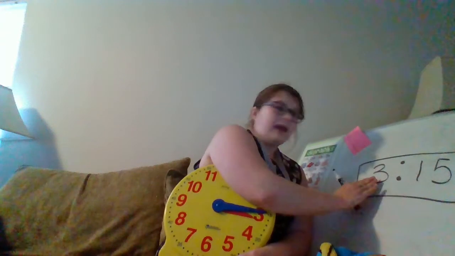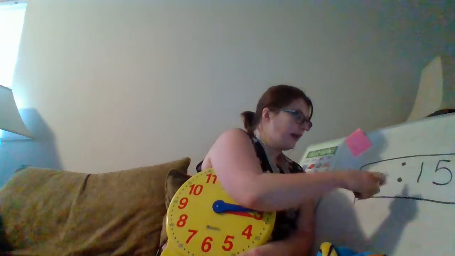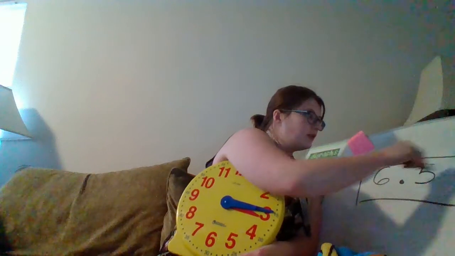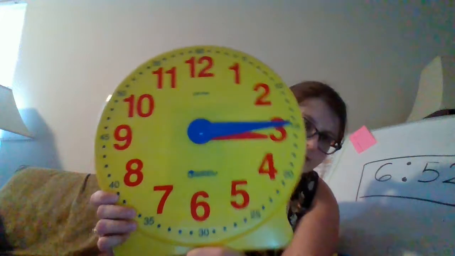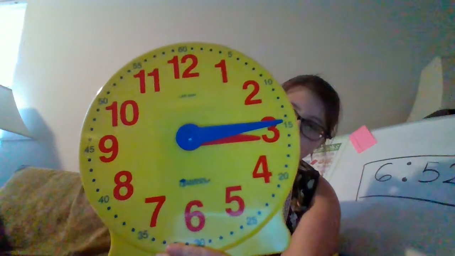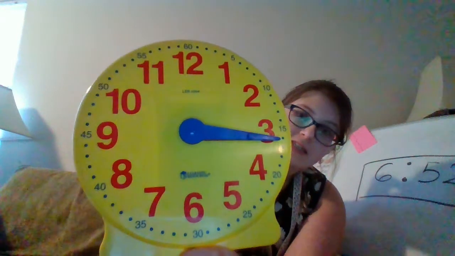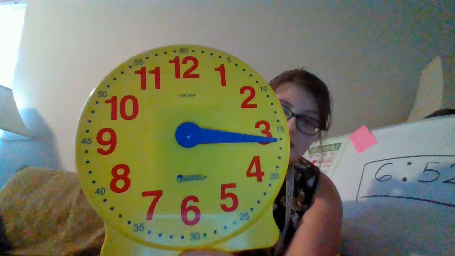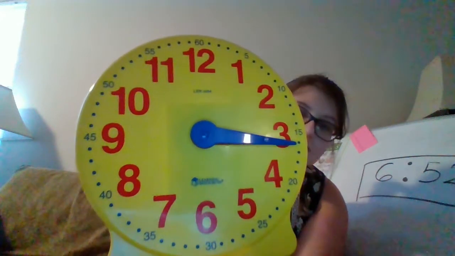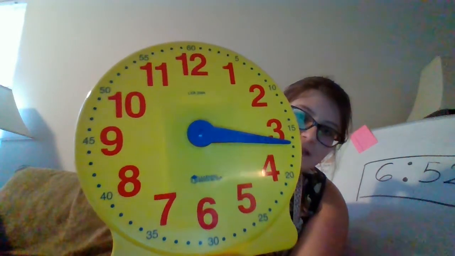How would 6:52 look like on the two clocks? Well, on this clock, it would have the hour as 6 and the minutes as 52. Let's look on our big clock and make it say 6:52. I need to make sure my red hour hand gets to the 6 and my blue minute hand gets to 52. Let's start by getting our hour hand to 6.